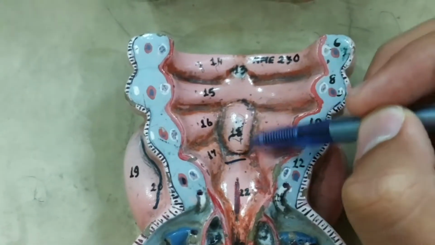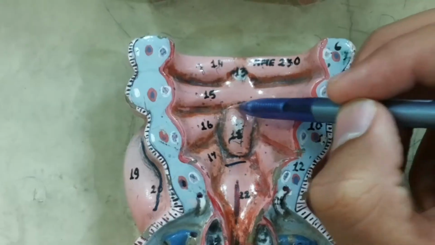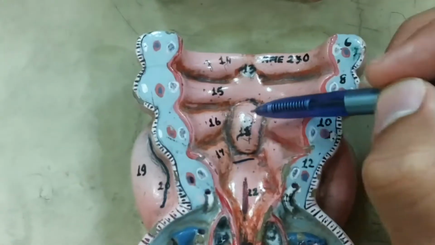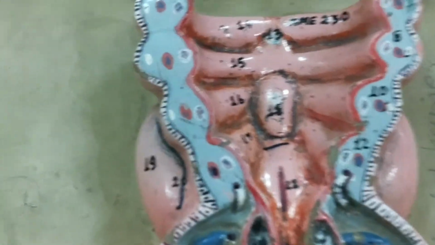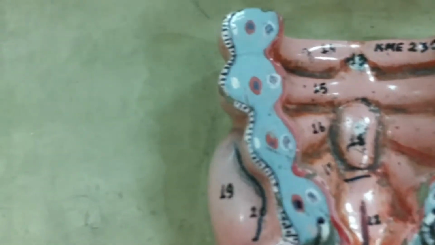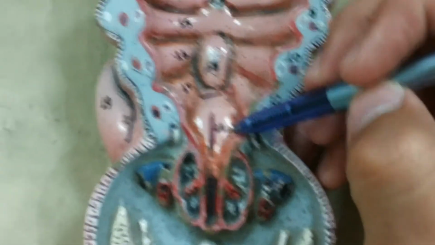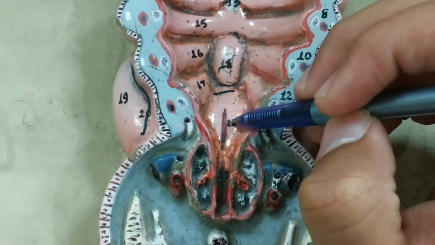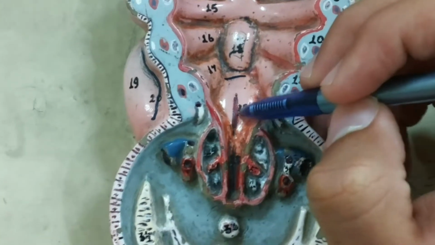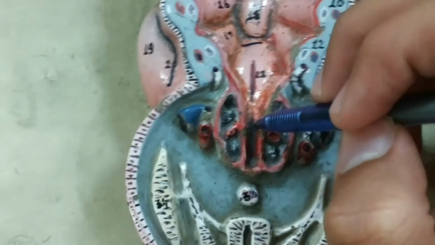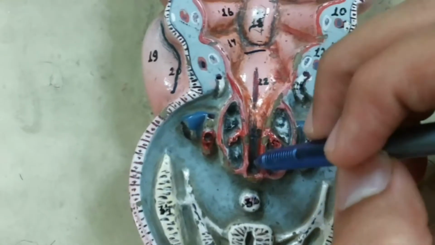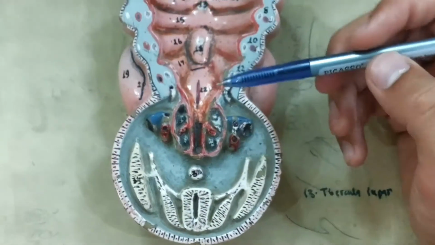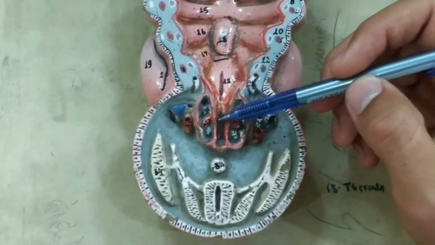This is either the hypopharyngeal eminence or the copula. This is the tracheal groove, and this is the esophagus.